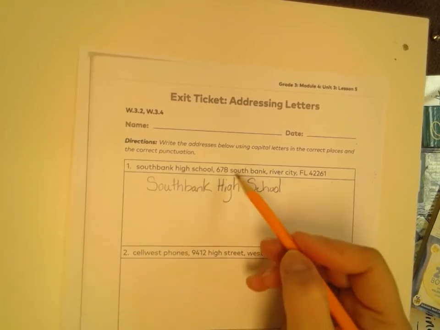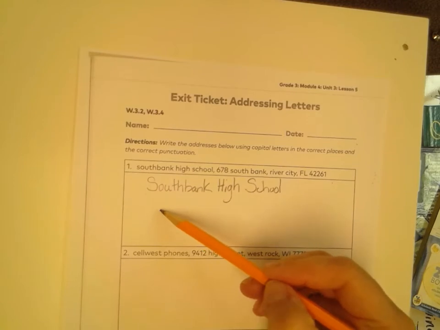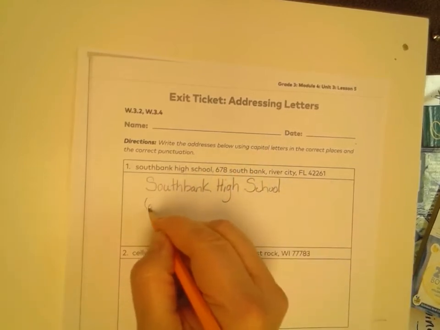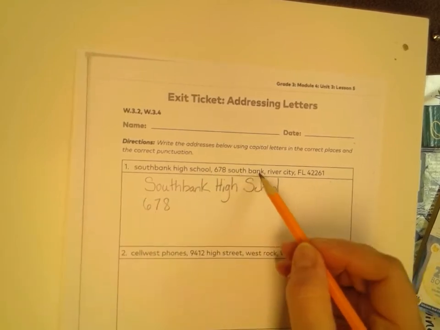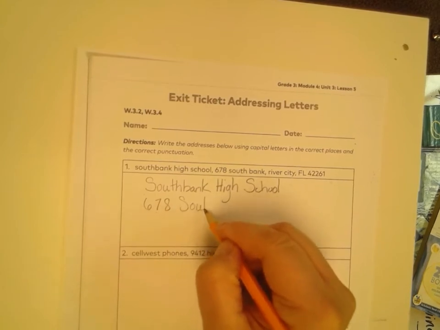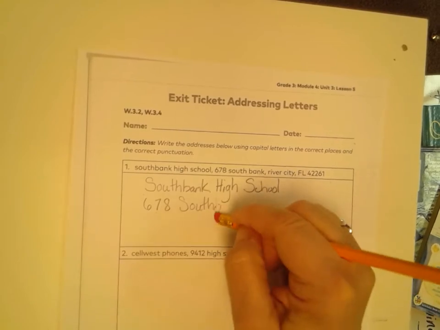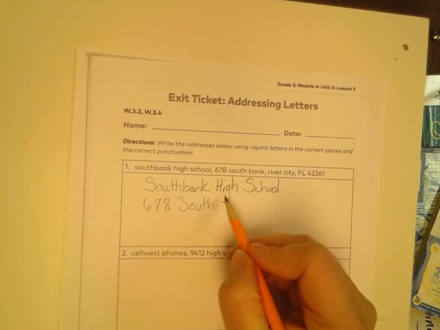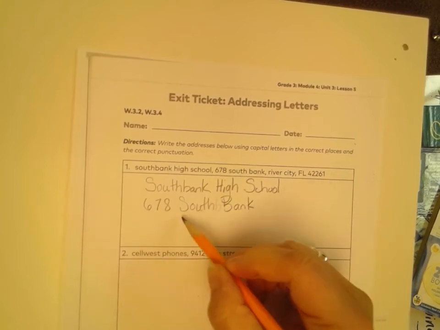We don't just list it out this way. We're going to go to the next line, and we're going to start about the same space. So 678. Numbers don't have capitals, so we got that. And it says South Bank. All right, so capital S, South Bank. So South Bank is separated here, so Bank must be its own word. So capital S, capital B.